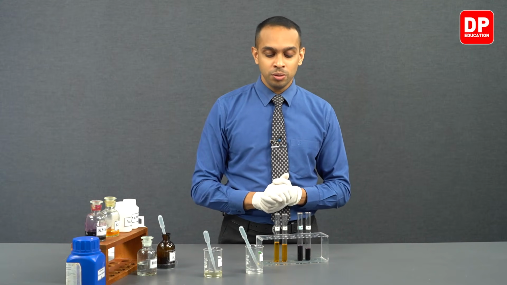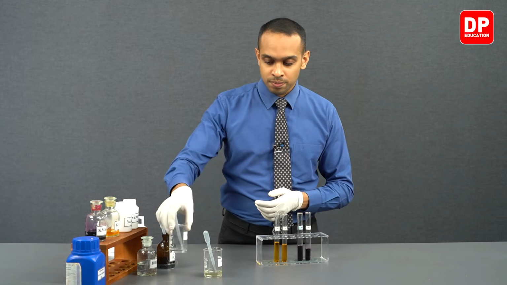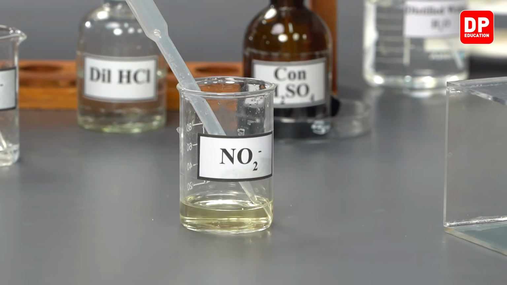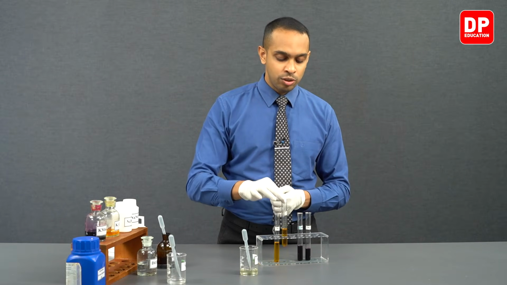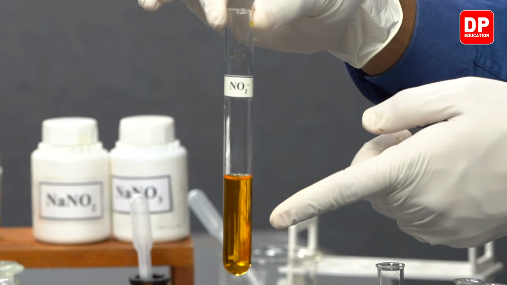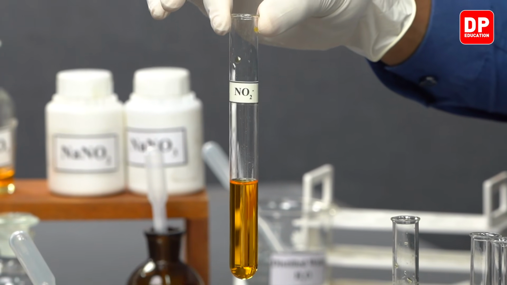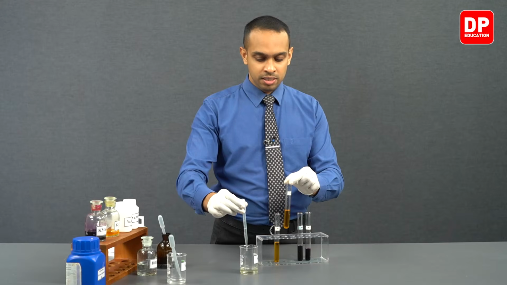Now let's move on to nitrite ions. So we have our nitrite ion solution here, and we have a test tube that has acidified potassium dichromate in it, labeled nitrite ions.